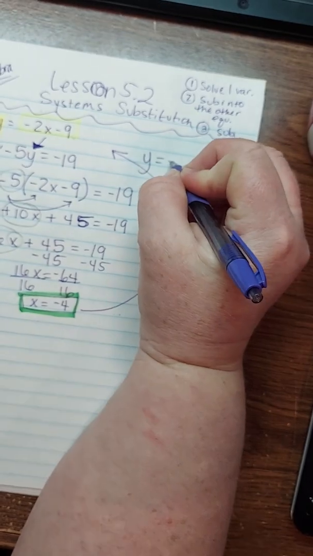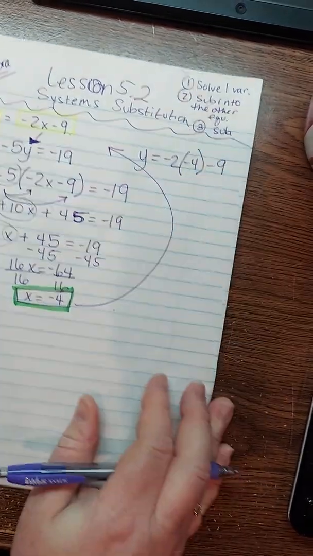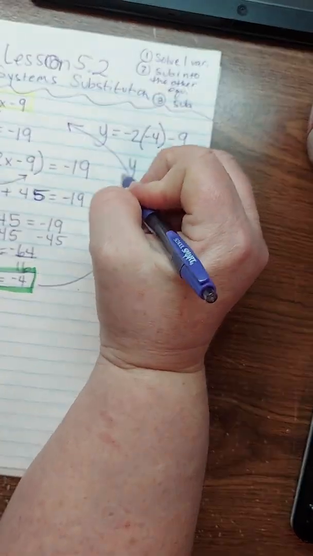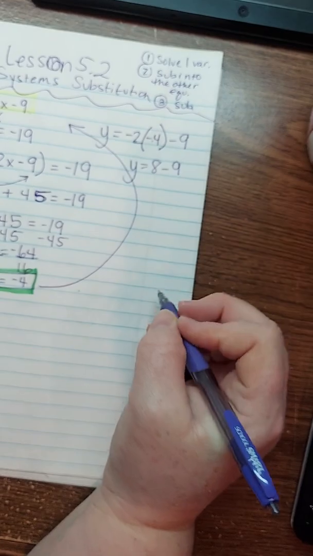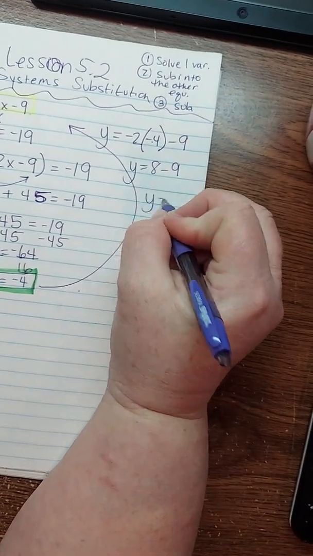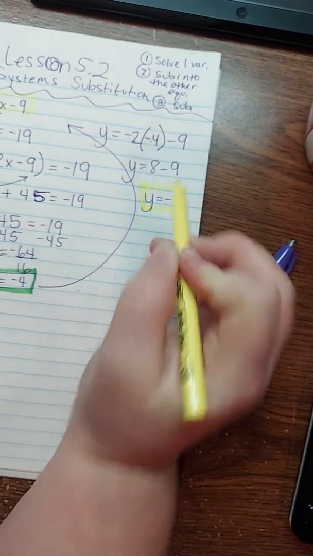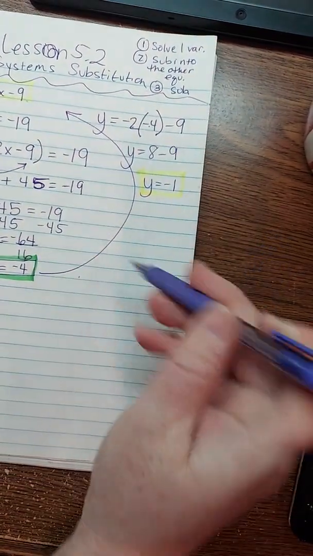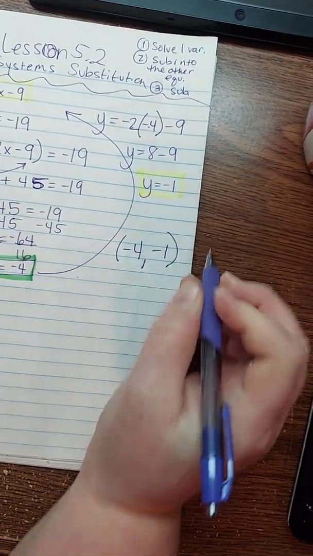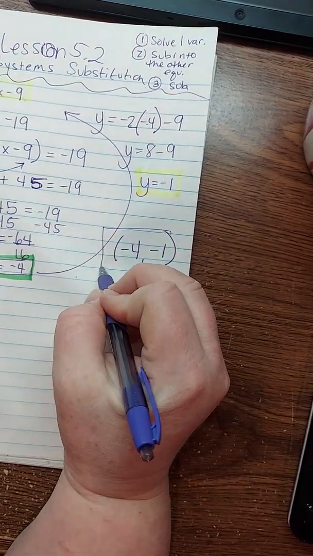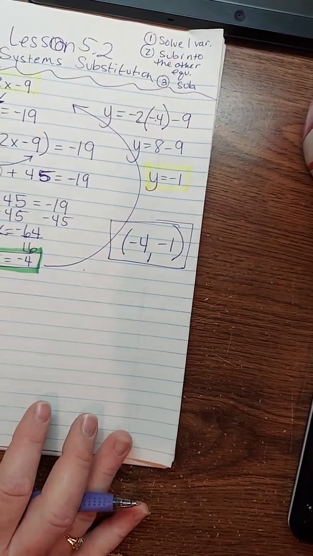So y equals negative 2 times a negative 4 minus 9. So y equals negative 2 times negative 4 is a positive 8 minus 9, and 8 minus 9 is a negative 1. Y is a negative 1. Let's write it as a point. Negative 4, negative 1. So these two lines intersect at negative 4, negative 1.